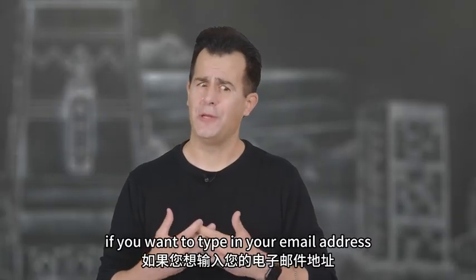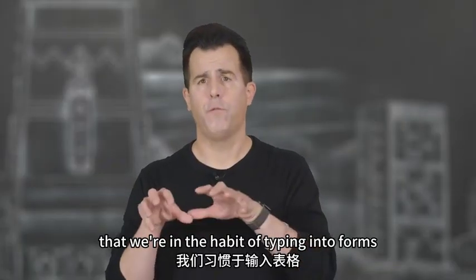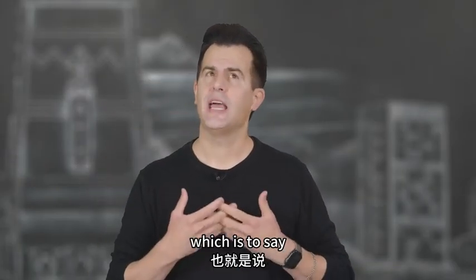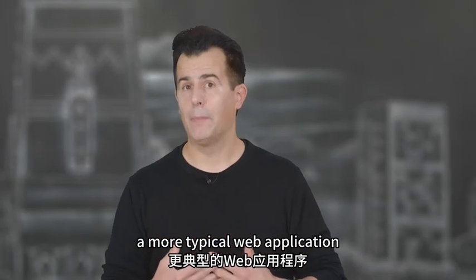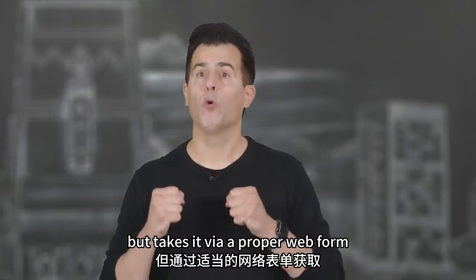And certainly if you want to type in your email address or a credit card number or anything that we're in the habit of typing into forms on the web, you don't want to have to manually do that in the URL. Which is to say, how can we make this now a more typical web application that still takes user input, but takes it via a proper web form?